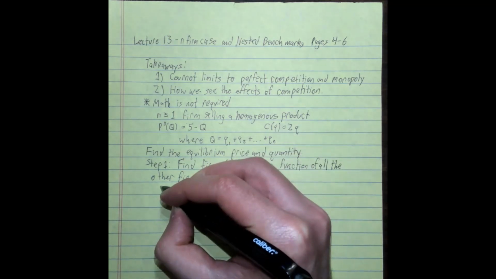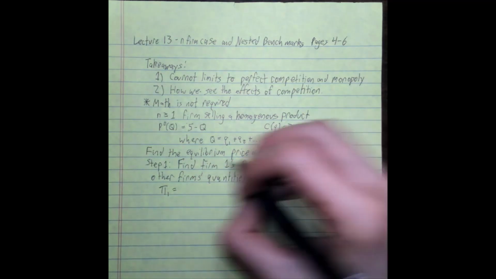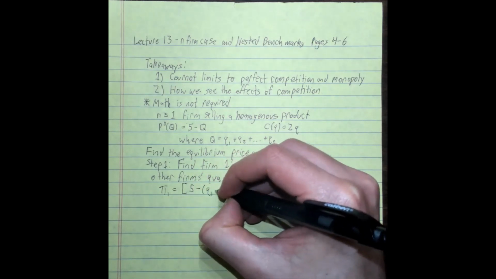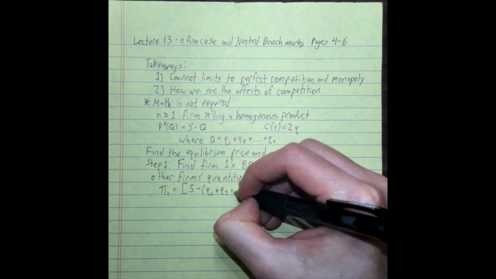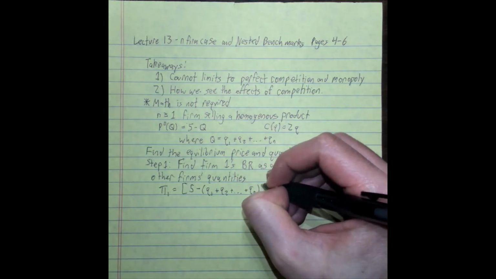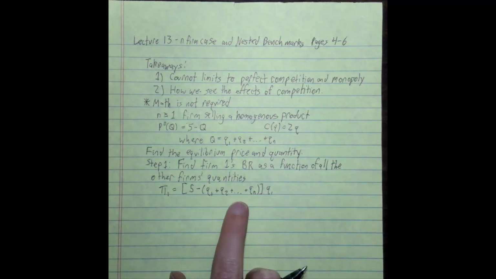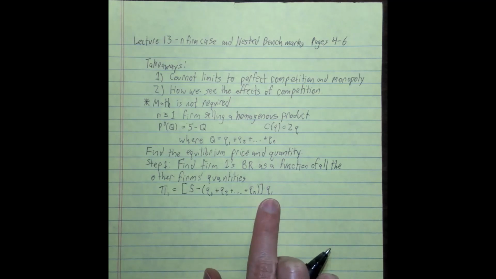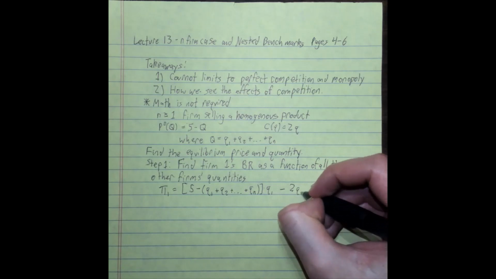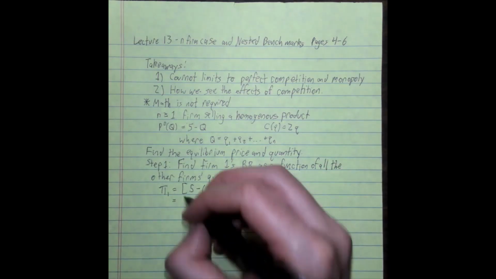Let's write down the profit function for firm 1. In this case, it's 5 minus (Q1 plus Q2 plus dot dot dot Qn), the market quantity, and all of that times Q1. So this is going to be the price once we know what these quantities are. This is the amount that firm 1 produces, minus 2Q1.